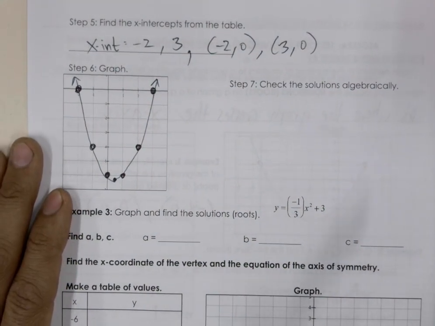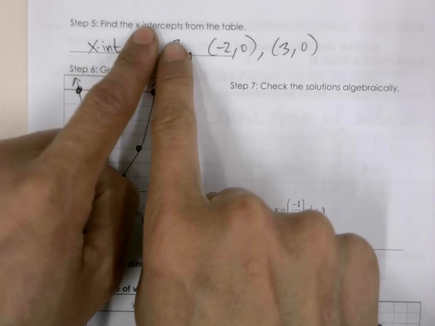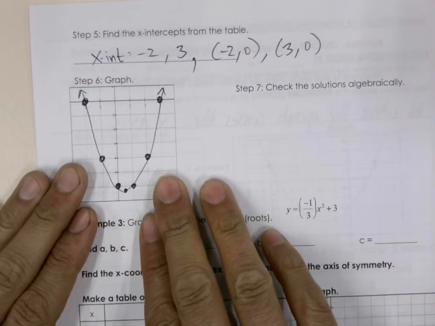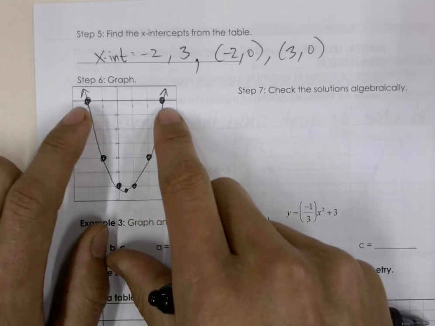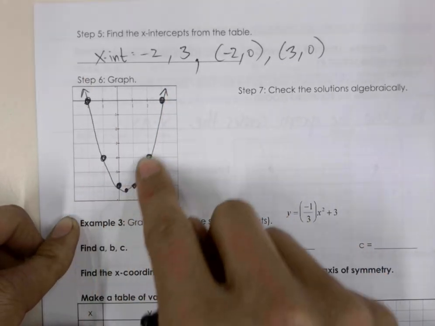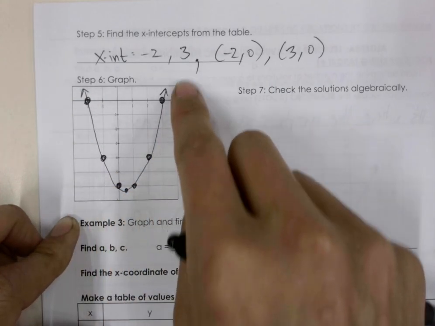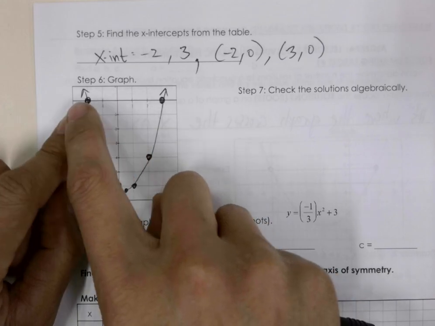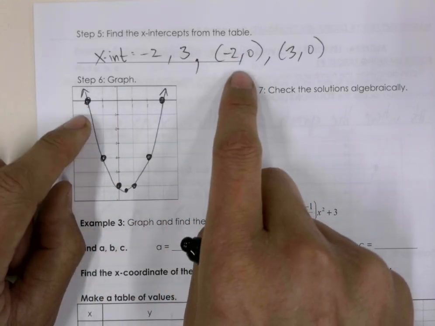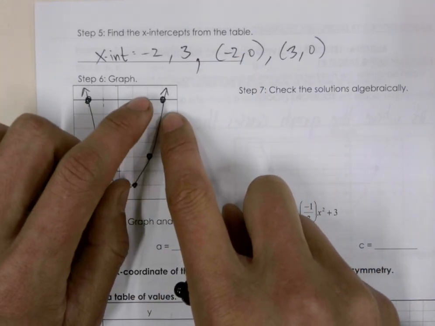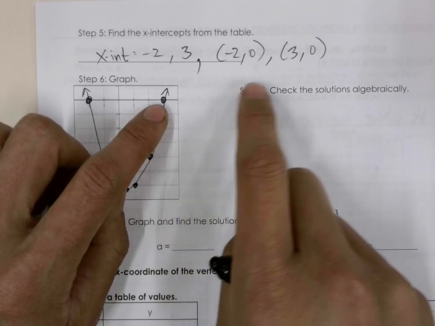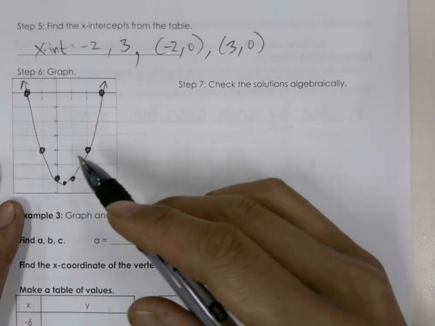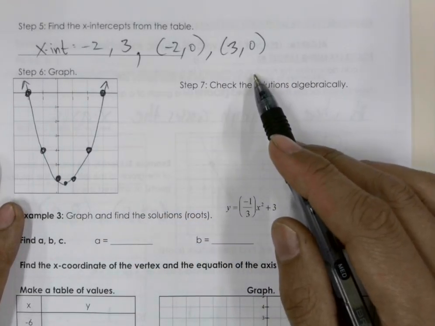And what is our solution? Well, they are the x-intercepts from the table, these 2 points. We could check graphically. What is our solutions? It's where the graph crosses the x-axis. And where does it cross the x-axis? At this point and at that point. What is this point? It is negative 2 comma 0, our first x-intercept. What's the second point? It is 3 comma 0, our second x-intercept. Alright, so we verified our answers graphically.